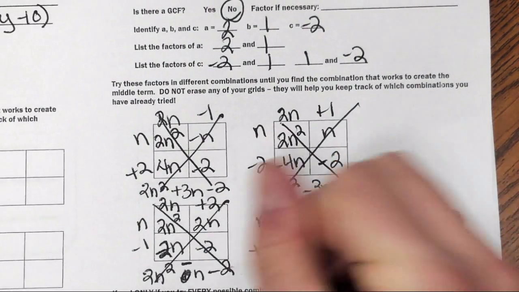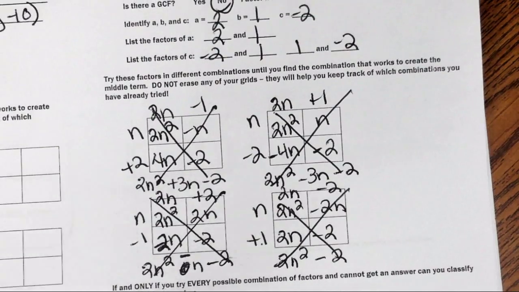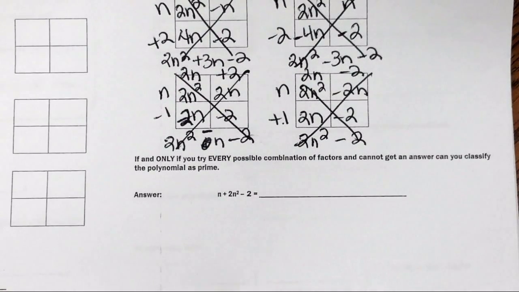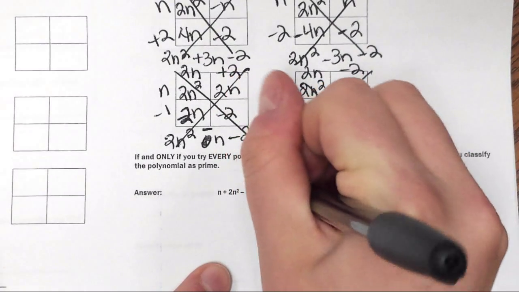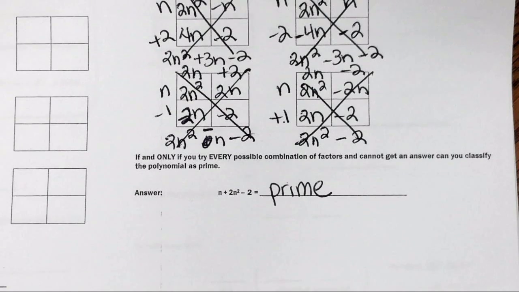So now we've tried all the combinations. Once you've tried every single combination, it's at that point that you can conclude that your polynomial is prime and cannot be factored. You have to be absolutely certain that you are checking all combinations before you draw that conclusion and that you haven't missed a single one.